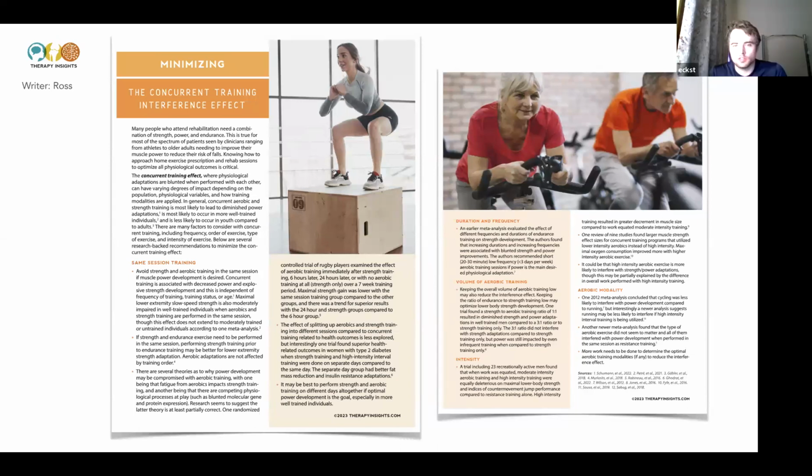Yeah, so this was designed as more of a resource for clinicians, but some patients might also think that it's interesting. It goes through some of the evidence for the concurrent training effect and talks about how to minimize it as best as you can. The concurrent training effect is essentially when you train for aerobic exercise and for strength and power adaptations, they have competing effects, and power can be blunted by aerobic exercise in particular.